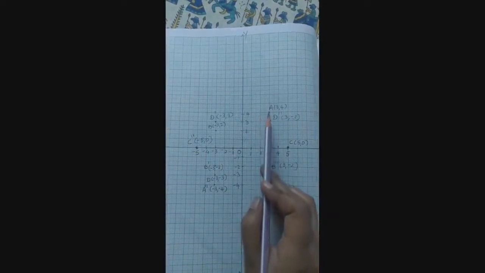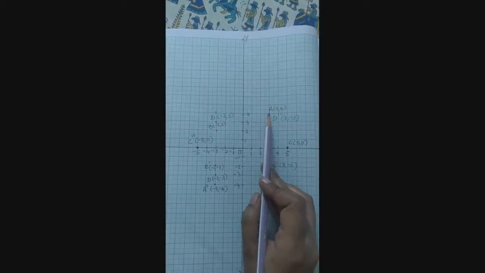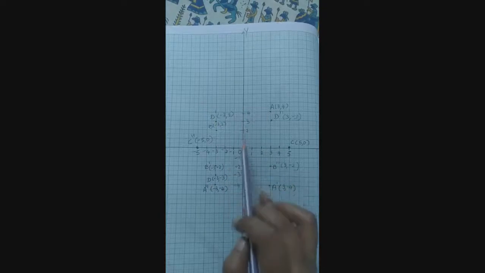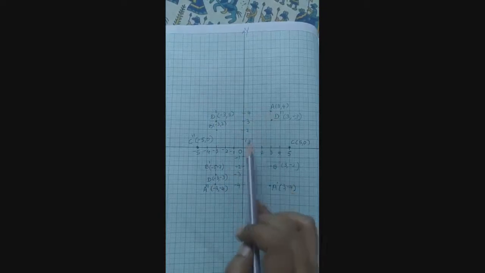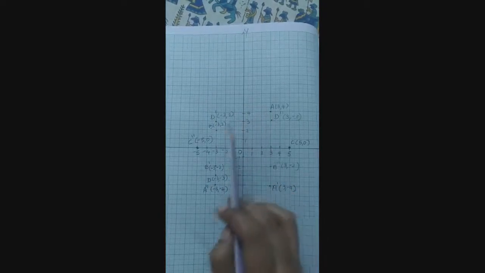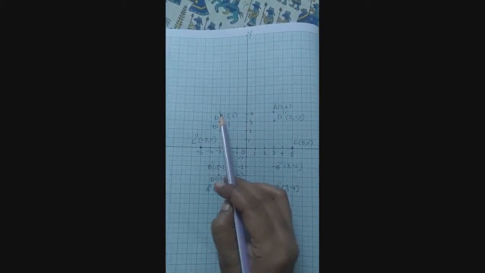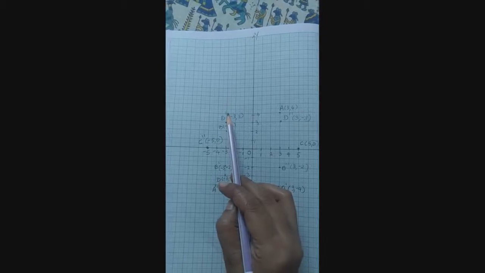What happens if you reflect the point first in the y-axis and then in the x-axis? So this is our point A (3, 4). If I take the reflection in the y-axis first, this is the y-axis, so it is 3 centimeters distance from the origin. So it will go here this way. This is (-3, 4). And then again in the x-axis.